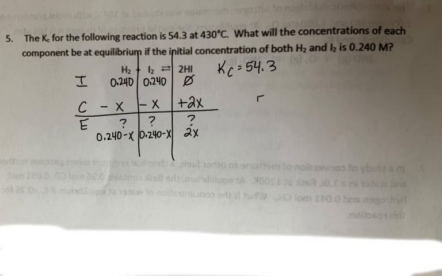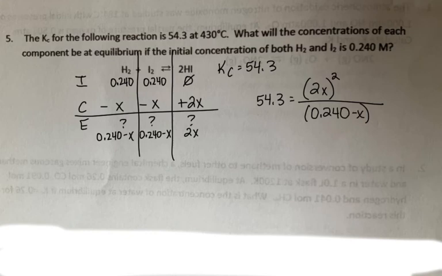So my Kc, which is 54.3, is equal to products over reactants raised to the power of the coefficient. I have to square the 2X because there's a 2 coefficient. The reactants are 0.24 minus X times 0.24 minus X, so I'm going to say 0.24 minus X squared. The first step, you're not going to want to multiply this out and do FOIL, because that'll lead to quadratic equations. So what you need to do is square root both sides first.